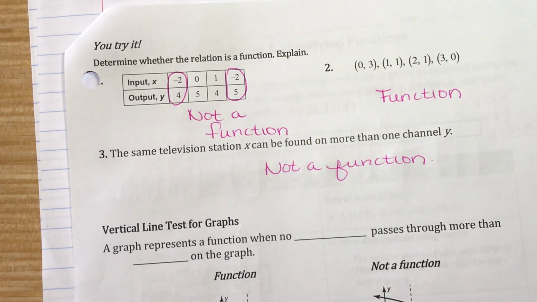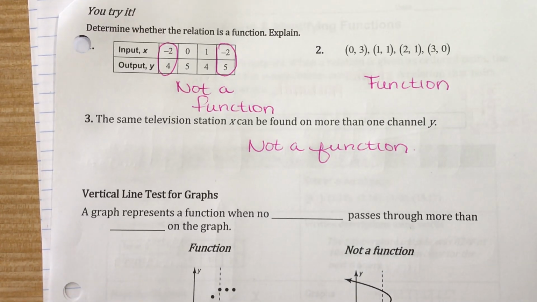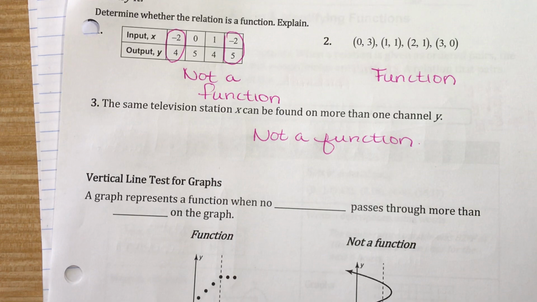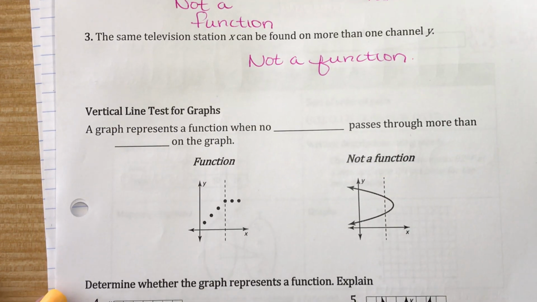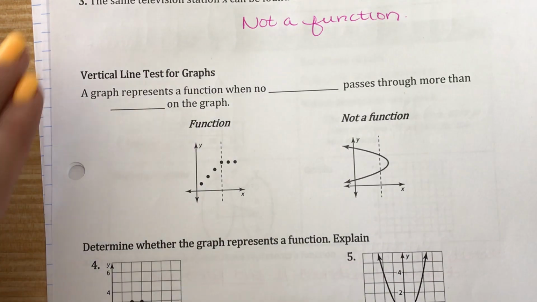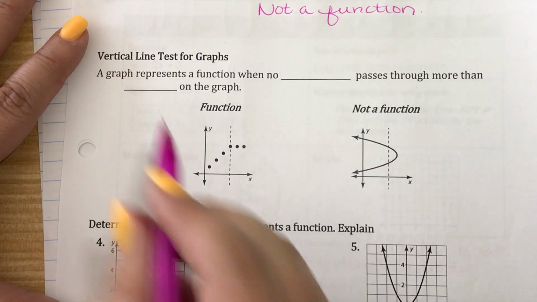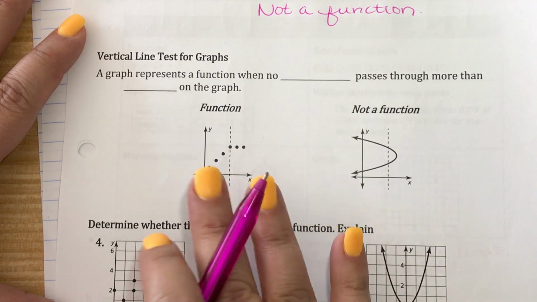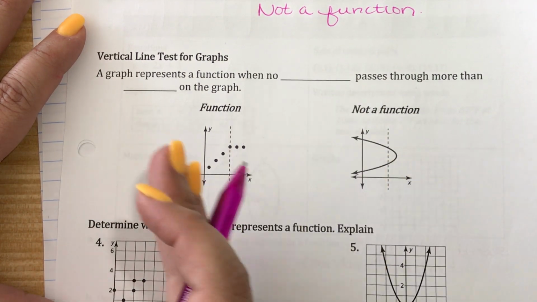Okay, so hopefully you did okay on those on your own. If not, definitely ask me some questions when we get to class or come in the morning or at go time. Let's finish off with the vertical line test. It's a concept that you should be familiar with, and I've actually hinted about it a couple of times throughout these notes, but let's formally talk about it. From a graph, this is our go-to test when we are trying to determine if something is a function from a graph.